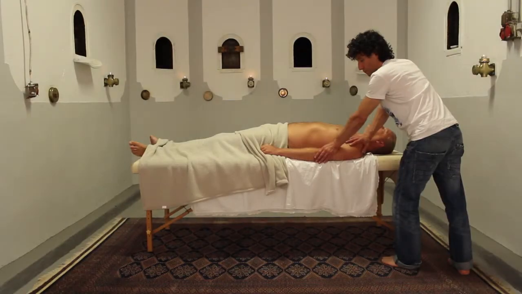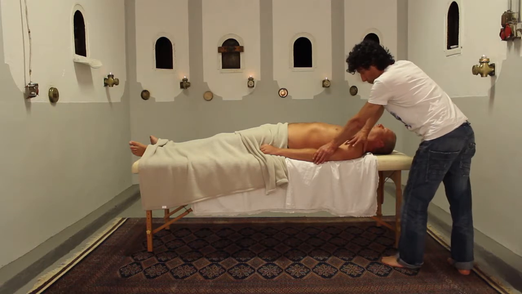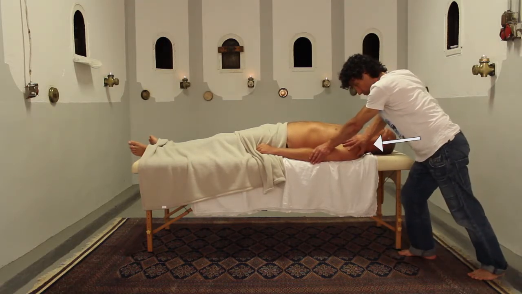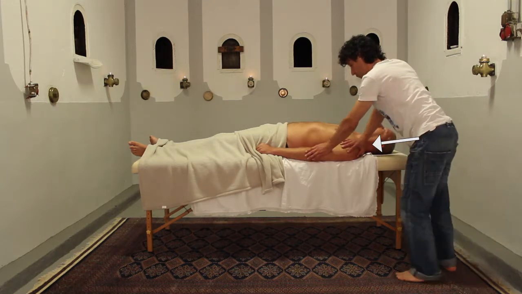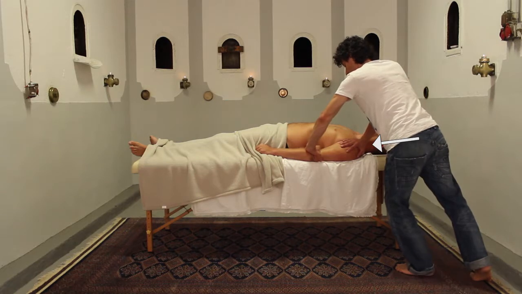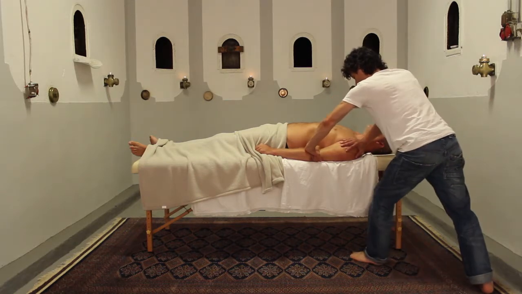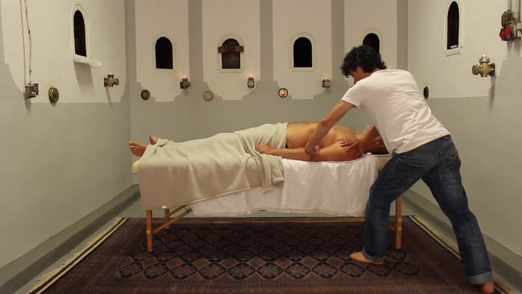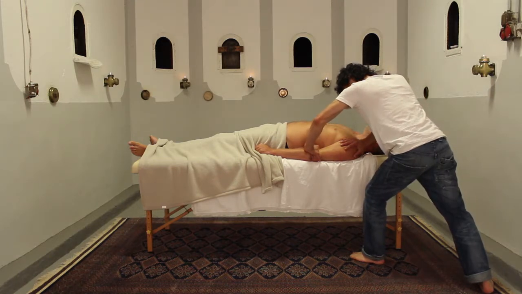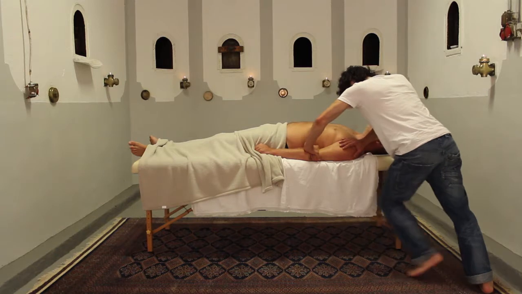Technique 11. With both hands apply pressure in the direction of the hand. Then turn the hand that's over the elbow and rotate the arm softly in the direction of the rib cage. Very good release of the tension around the elbow and forearm.